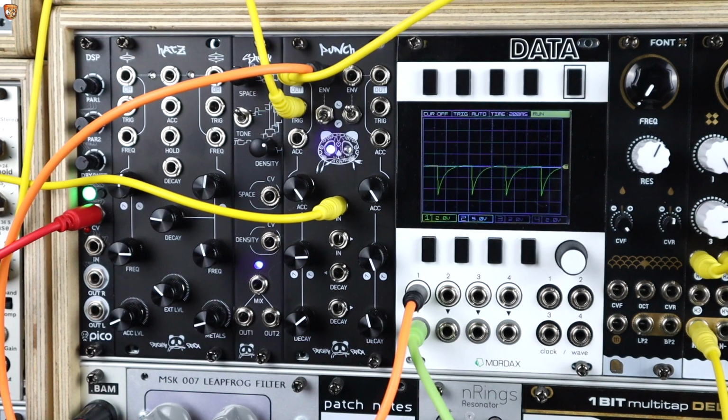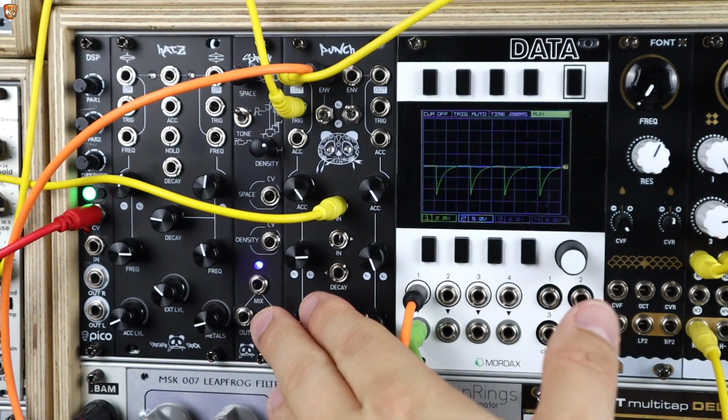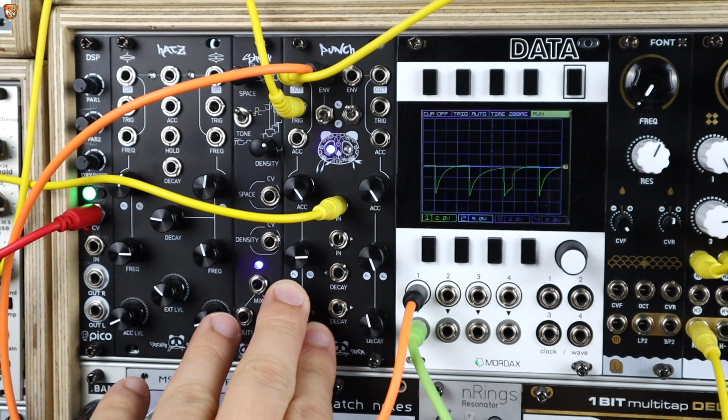And this will be very interactive because the envelope that I'm using to duck this external wave is of course the same one that Punch is using to control.